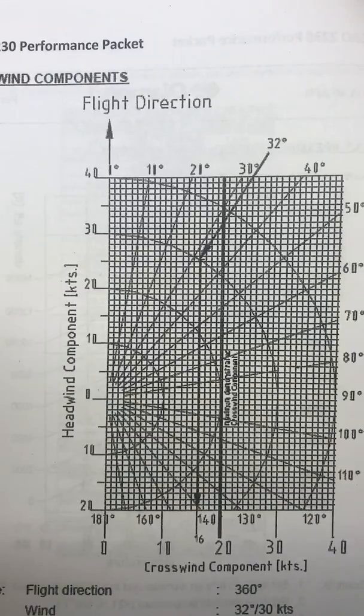Okay guys, so this video is going to demonstrate how we determine our takeoff headwind and crosswind components using this chart from Diamond. Every time that we go to calculate a takeoff distance or landing distance, we're going to have to know the headwind component. In order to determine that, we're going to have to follow these couple of steps. This is pretty simple, but we're going to practice it here.